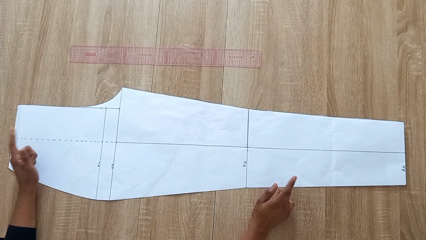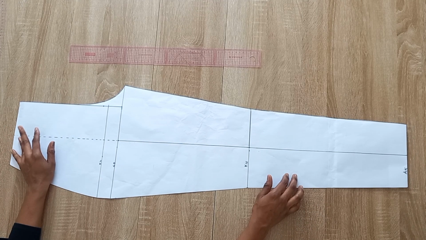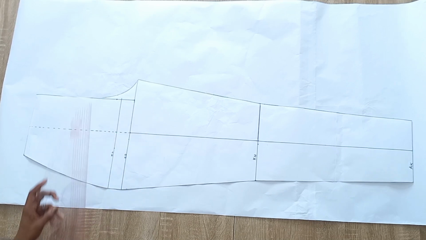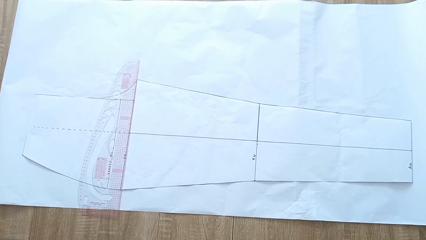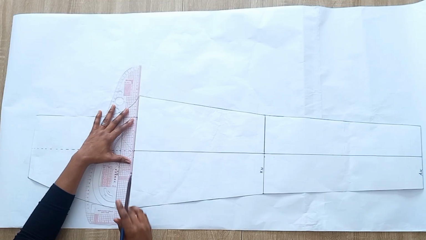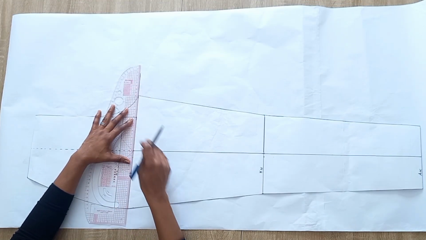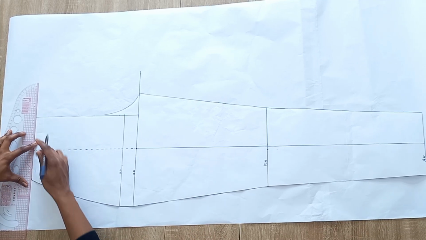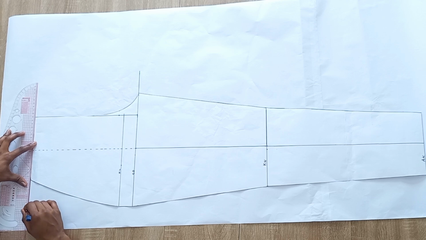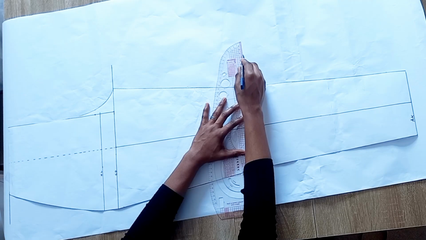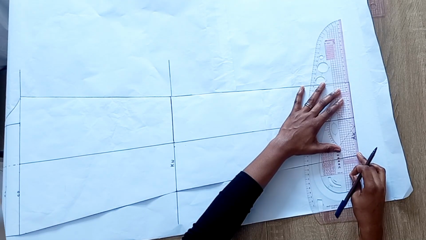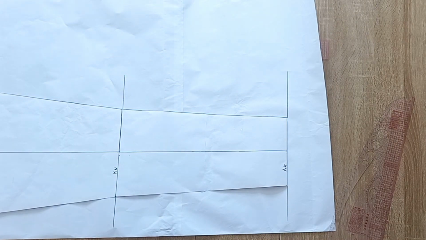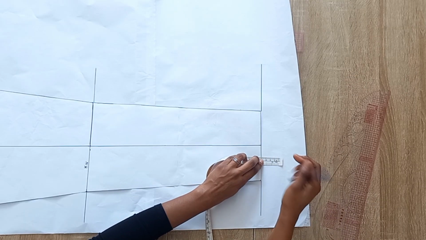So now I'm going to take this front panel and put it on a fresh paper, and I'm going to tape it down so that we can also draft our back panel. So I've taped it down on another paper. What I'm going to do next is extend these lines. I will extend the waistline on this side. I'm going to be adding seam allowance on this back panel for the hemline. We're adding 2 inches just like I did for the front.